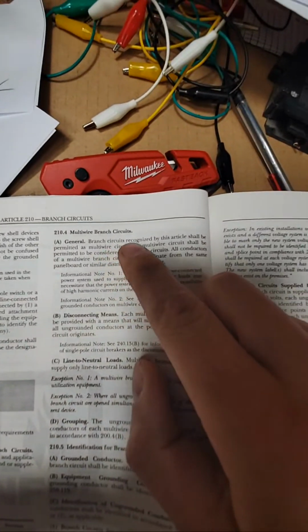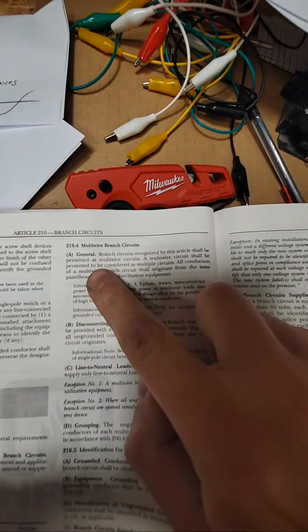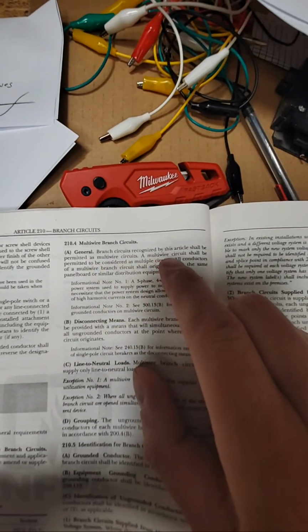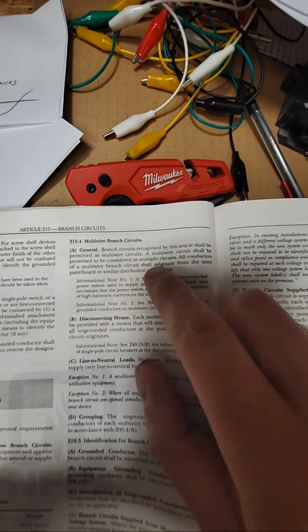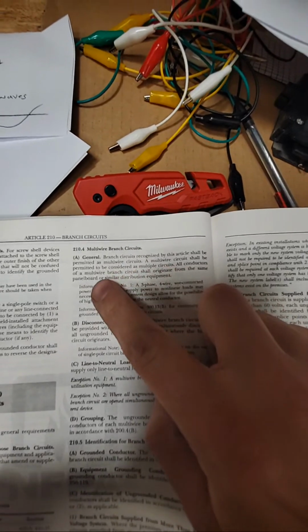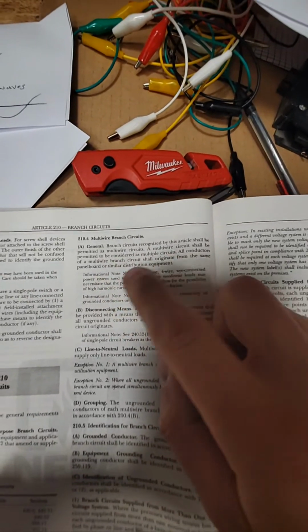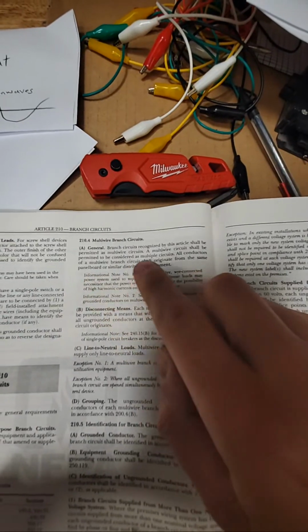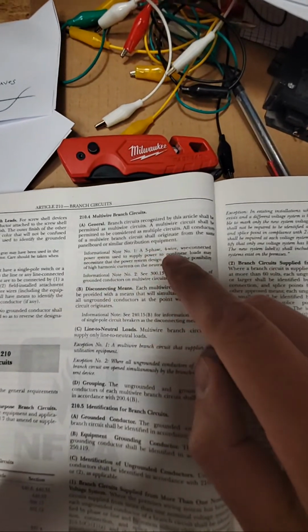Let's look at multi-wire branch circuits real quick. So if we go here to branch circuits, multi-wire branch circuits right here. Branch circuits recognized by this article shall be permitted as multi-wire circuits. A multi-wire circuit shall be permitted to be considered as multiple circuits. All conductors of multi-wire branch circuits shall originate from the same panel board, meaning they all have to come from the same panel.